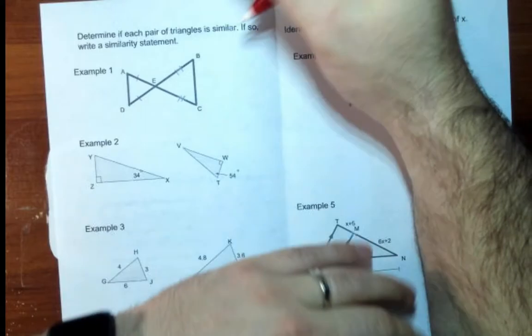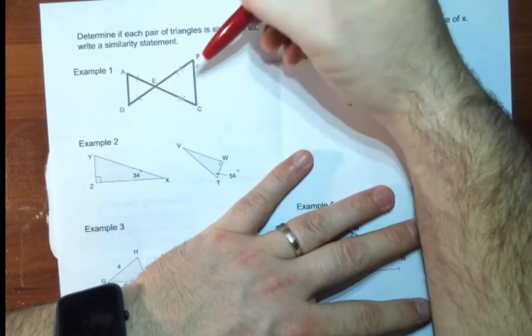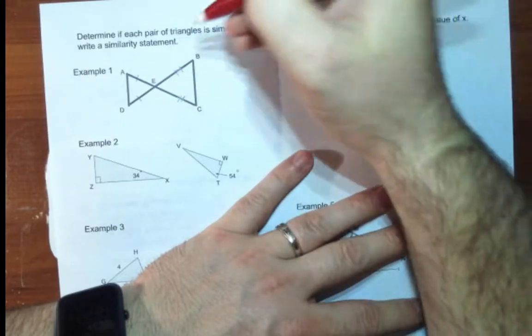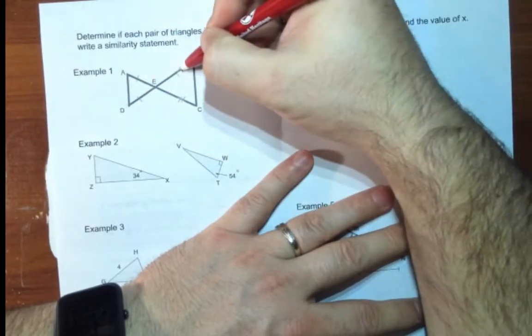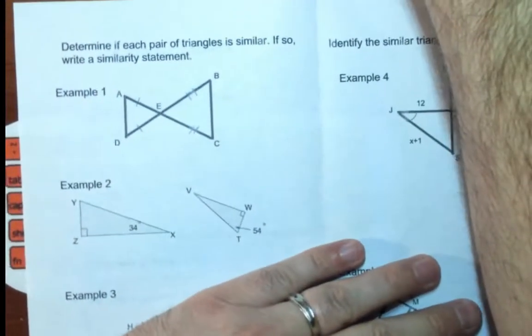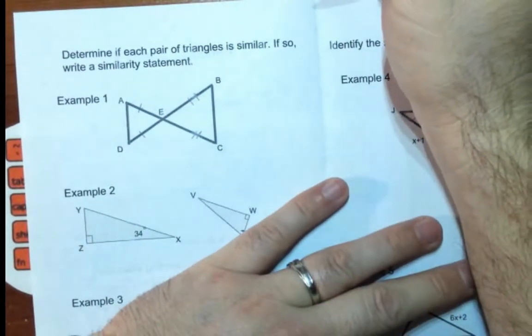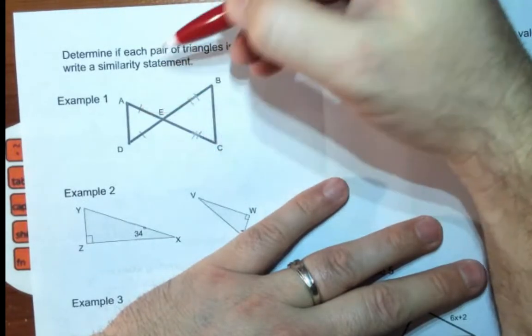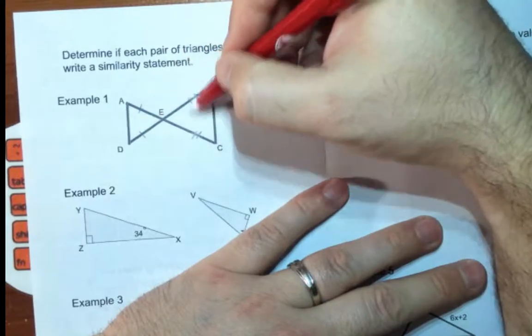Now here in example 1, we're also kind of using that misuse of the hash mark notation again. Actually, no, I'm wrong. These two are congruent, and those two are congruent. I'm sorry, I read that one entirely wrong. So, at first glance here, I only have that these two sides are equal, these two sides are equal.